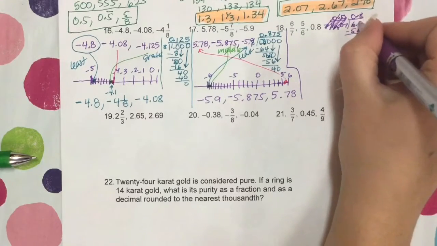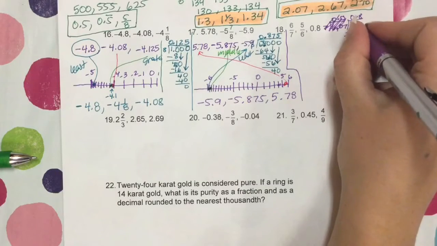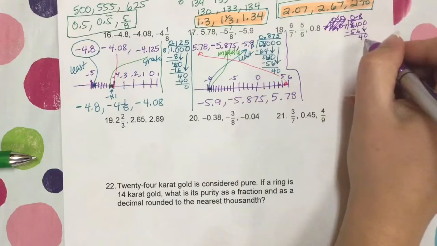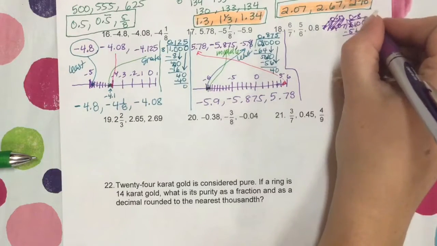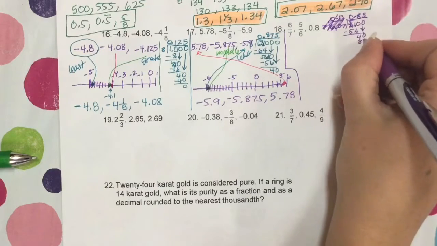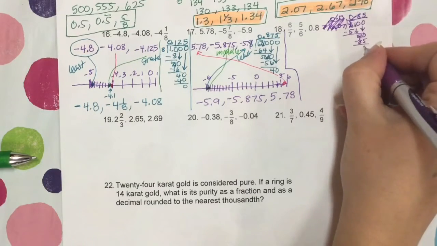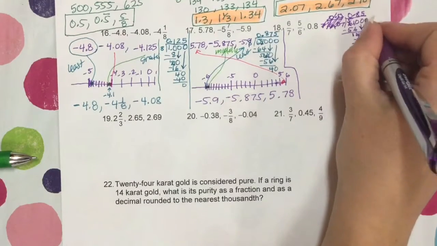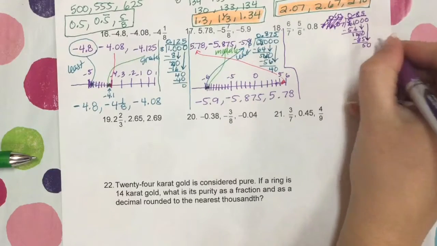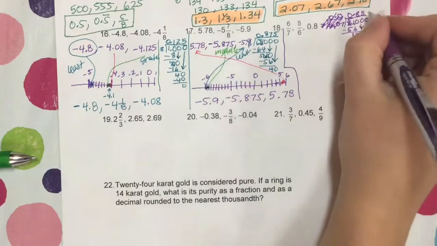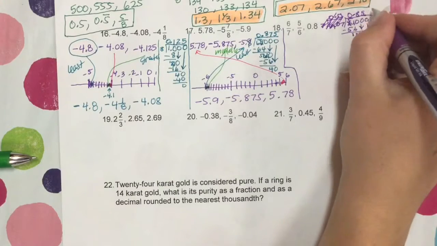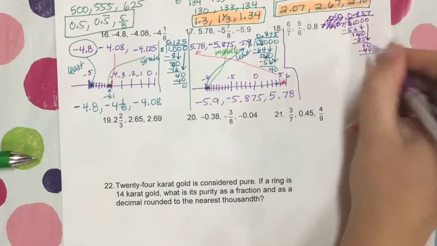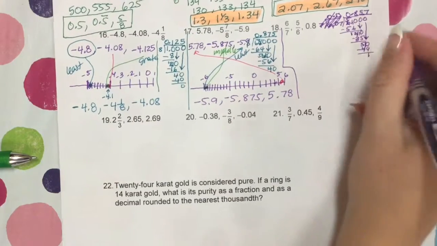Okay, so then we need to borrow. We have a remainder of 4, and then we add a 0 and drop that down. 7 goes into 40 5 times. 5 times 7 is 35. We have a remainder, so we drop down another 0. 7 goes into 50 7 times. 7 times 7 is 49. Then there's a remainder of 1.